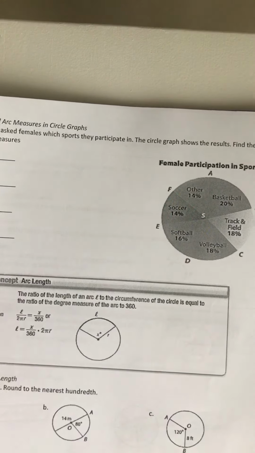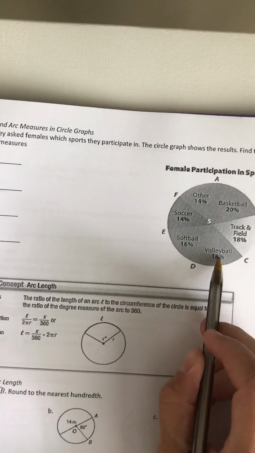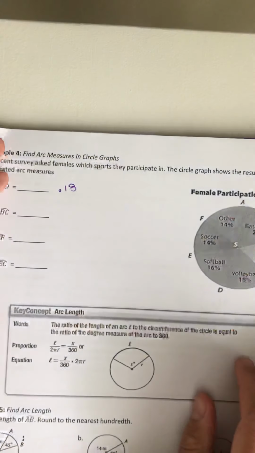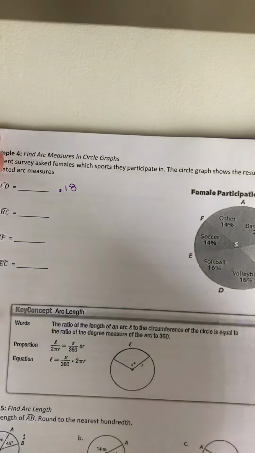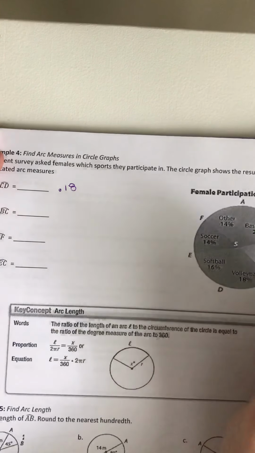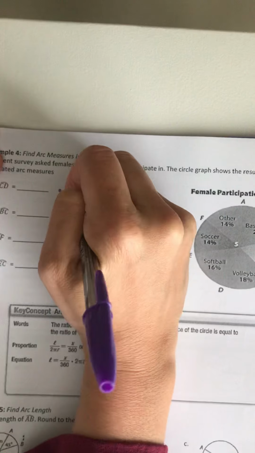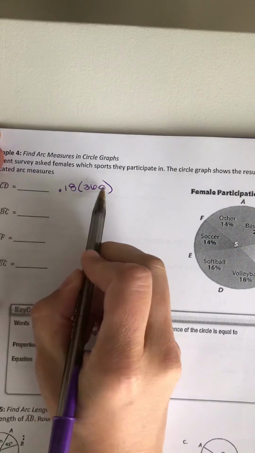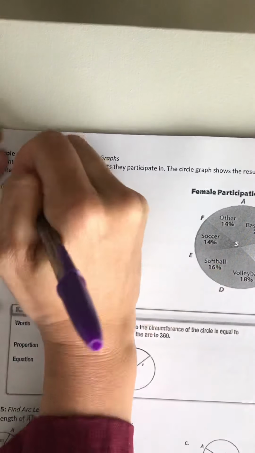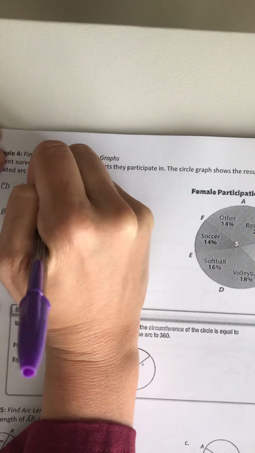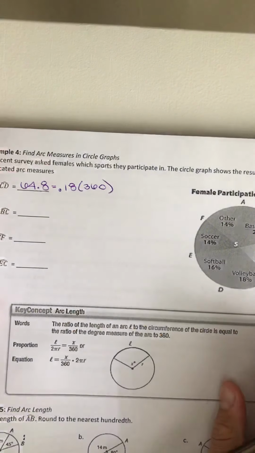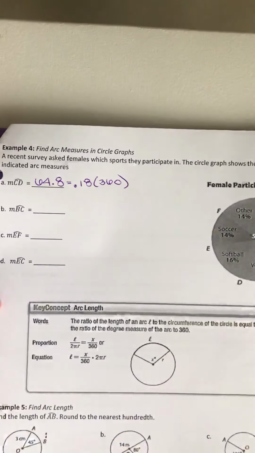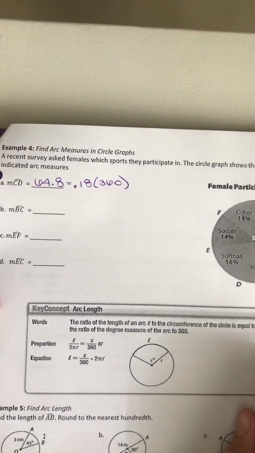So I'm going to take that 18% and change it to a decimal. If you remember, you move the decimal place over 2, so it's going to be 0.18. And I'm not going to multiply it by 100%. I'm going to multiply it by how many degrees the circle is, and a circle is 360 degrees. So I'm just going to take 18% of 360, which gives me 64.8. And that is the degree measure of that angle and that arc.